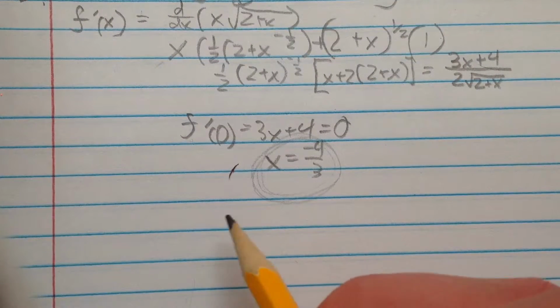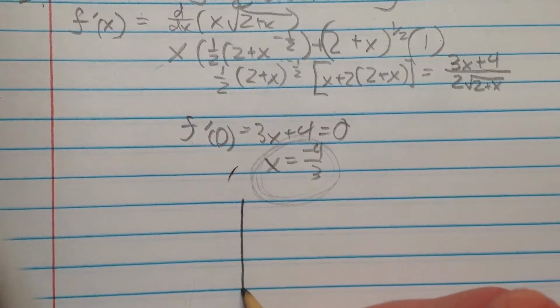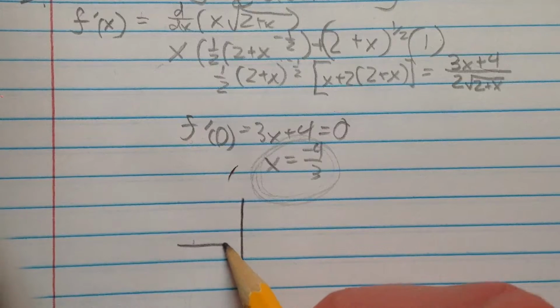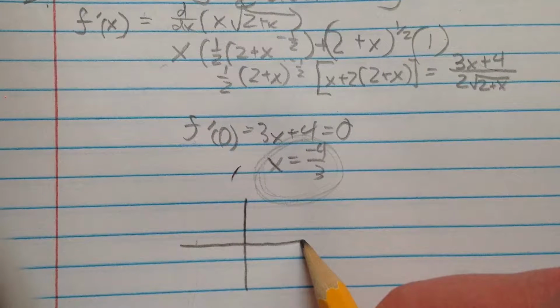So now that we got that, we can make a little bit of a mock graph to help us determine where everything is going to be going.